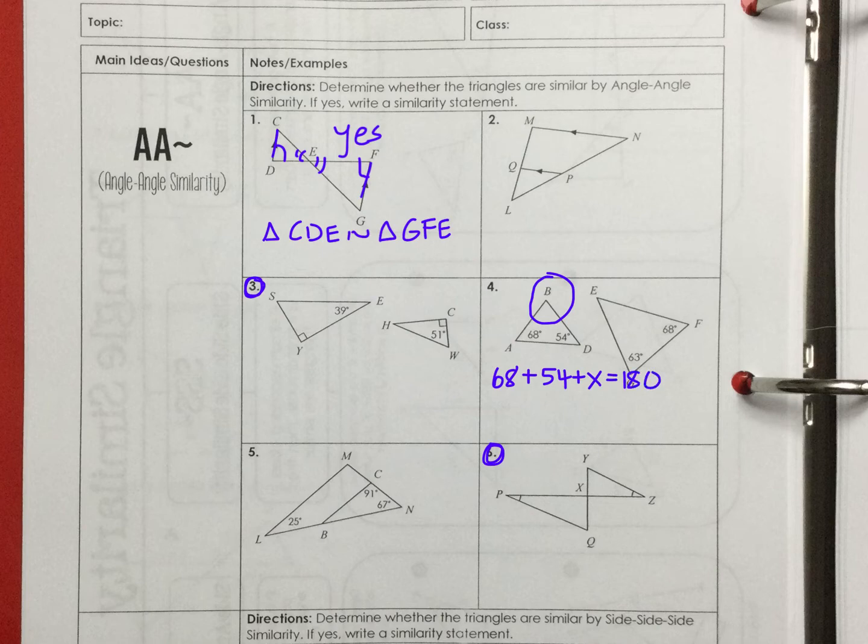Old school baby math. 68 and 54 is 122 plus x equals 180. Subtract 122. X equals 58 degrees. So I'm going to go over here, and in that top corner, I'm going to write a 58.